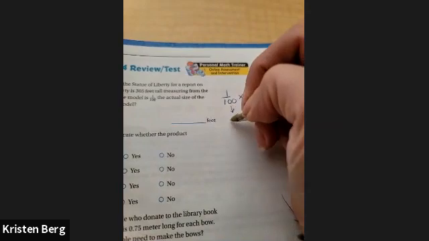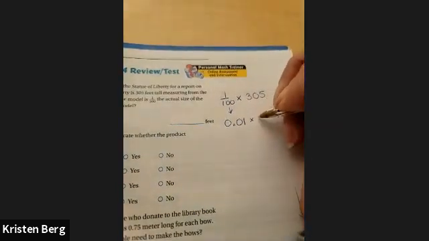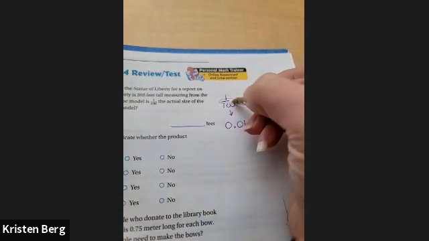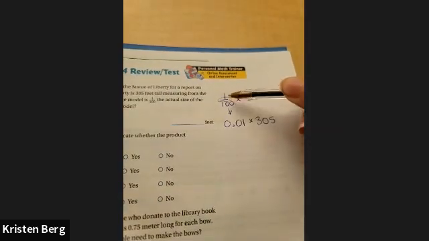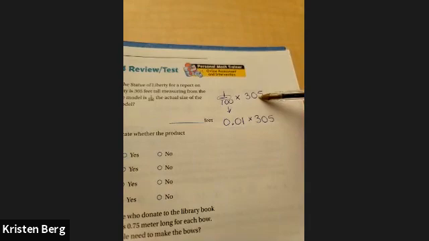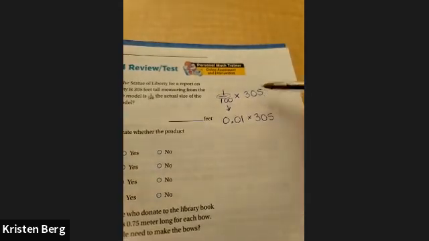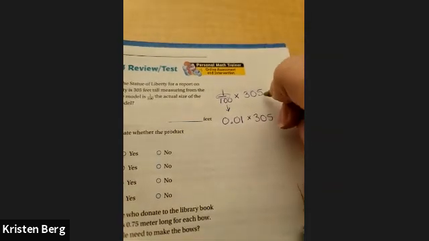Now 1/100th in decimal format would look like this. So when you are talking about 1/100th, it's not just a fraction bar, that's actually a division bar. So you're actually making this number smaller, because a model isn't going to be bigger than its actual thing. So in this case, to make this smaller, where would you start on 305?